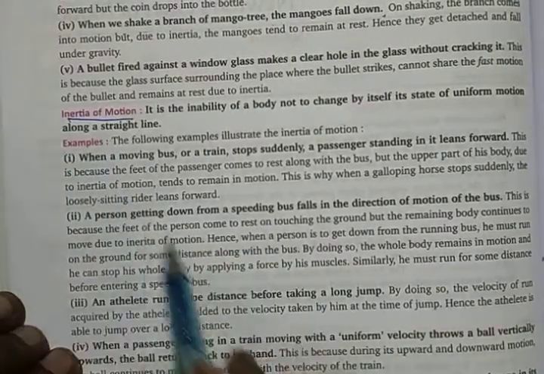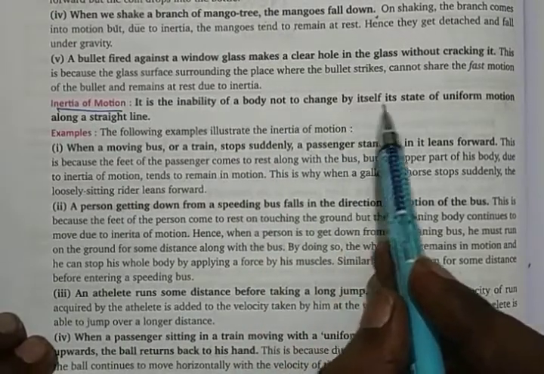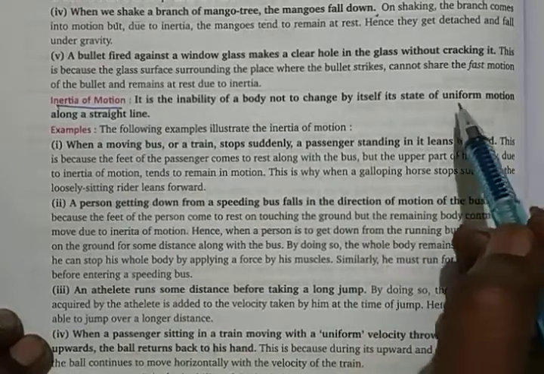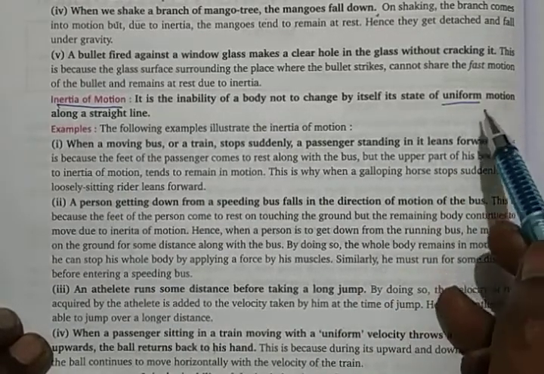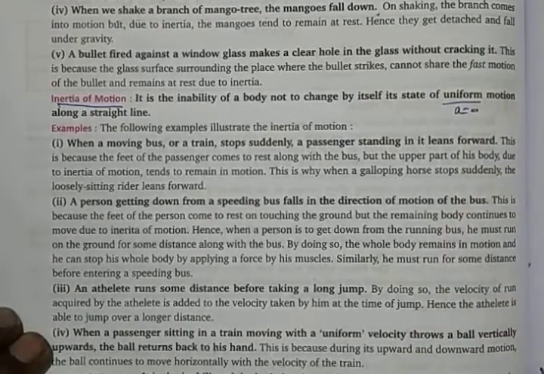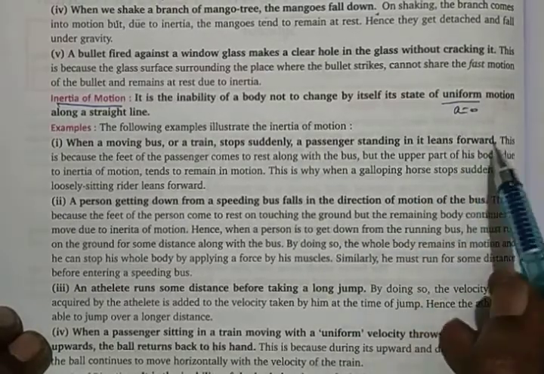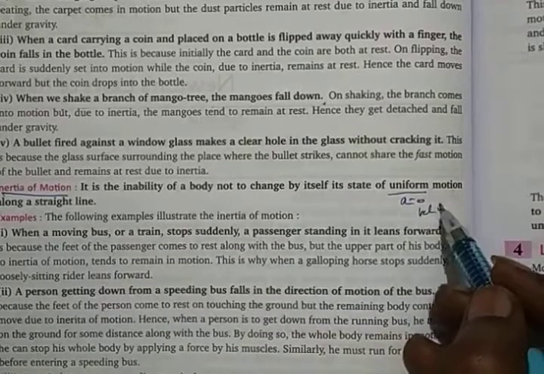The next one is the inertia of motion. Inertia of motion we are going to see. It is the inability of a body to change by itself its state of uniform motion along a straight line. Now look at this one. The underlined word is uniform motion. It is not written just motion. What is uniform motion? That means acceleration is zero. You are not changing the velocity. Velocity is always the same. That means acceleration is zero means velocity is the same.